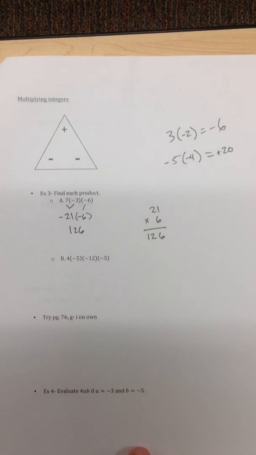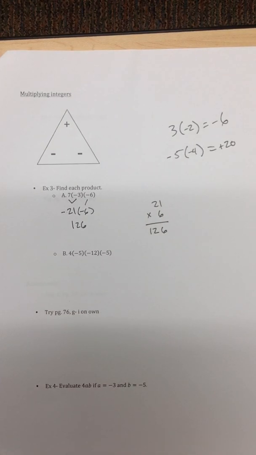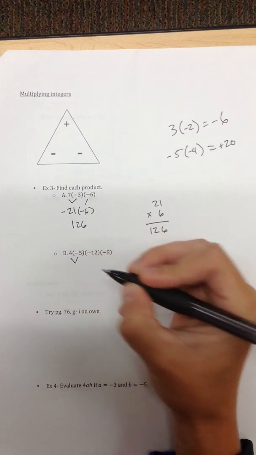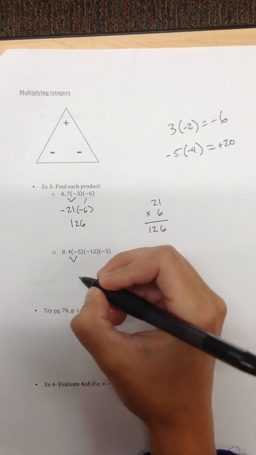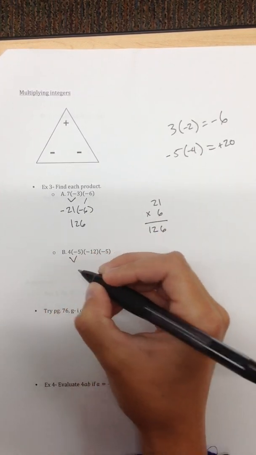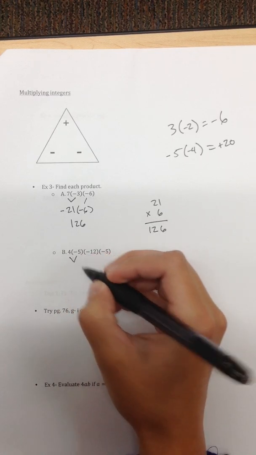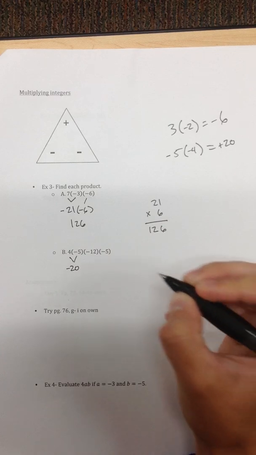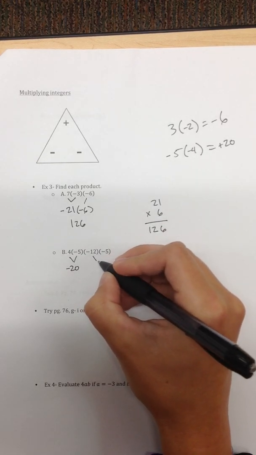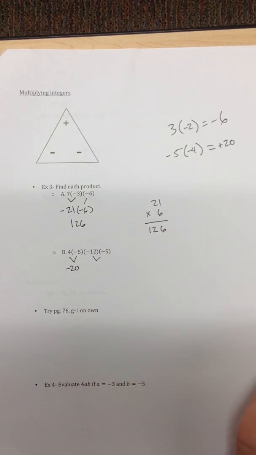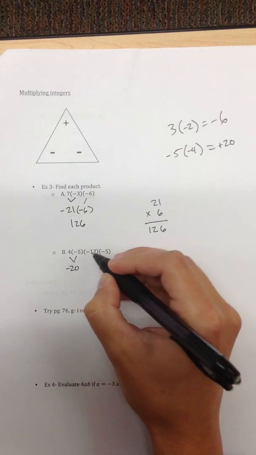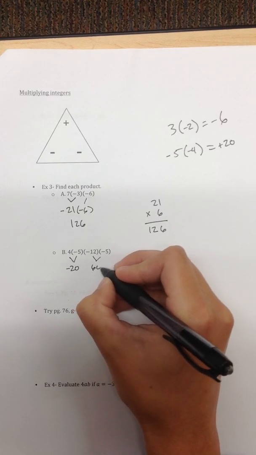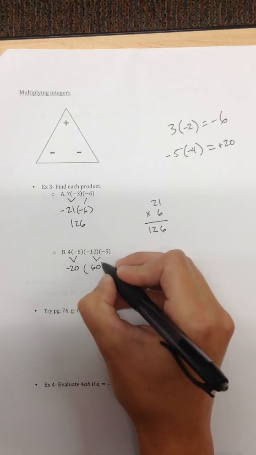Okay, same thing works if we have 4, so I just attack 2 at a time. So I would do 4 times negative 5, which would be negative 20, so positive times a negative. Then I would do 12 times negative 5, which would be negative times a negative, which would give me a positive, and then 12 times 5 is 60.